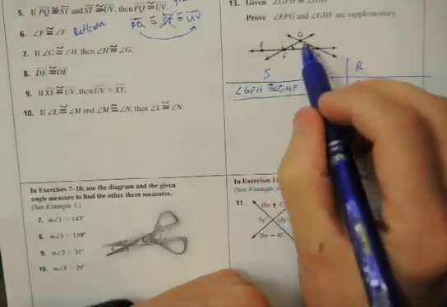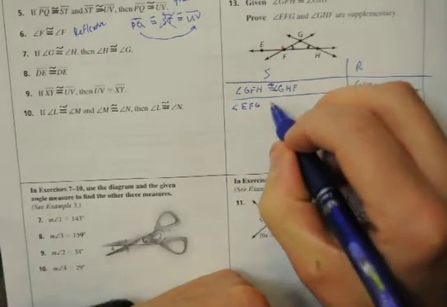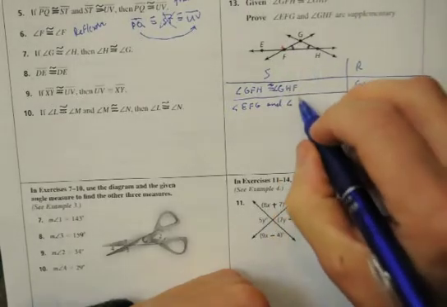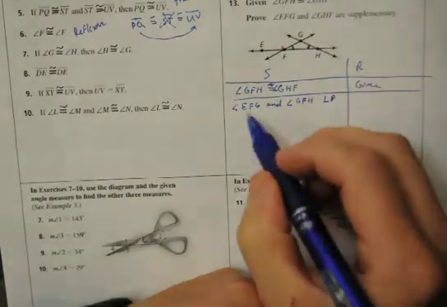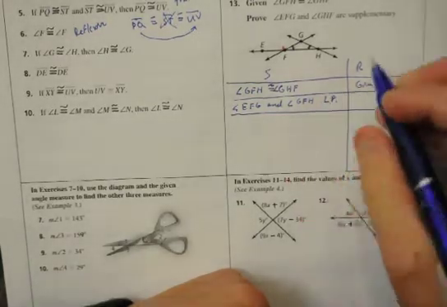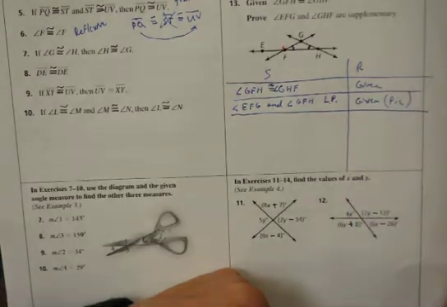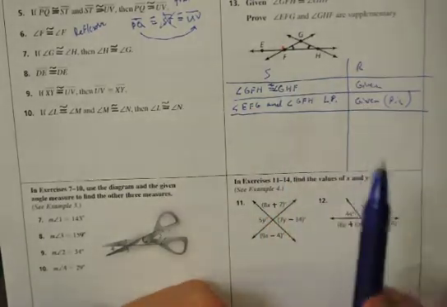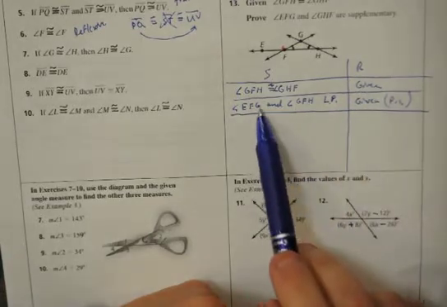First we're going to state that we have a linear pair right here. So we have angle EFG and angle GFH are a linear pair. I'm abbreviating. Feel free to abbreviate. A linear pair. And we're going to call that given from the picture. We were able to pick that out of the picture. You could also use the definition of a linear pair because it does meet the definition. But you do have to give a reason as to how you can state that it's a linear pair.